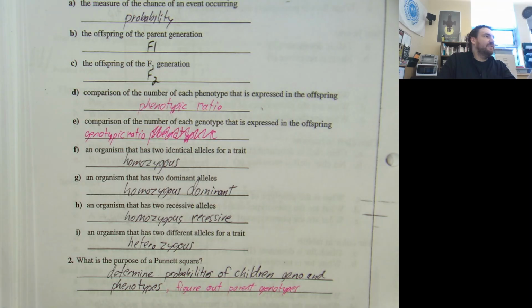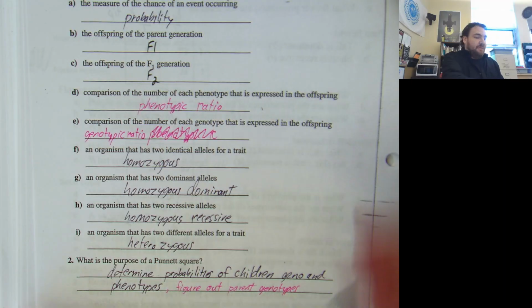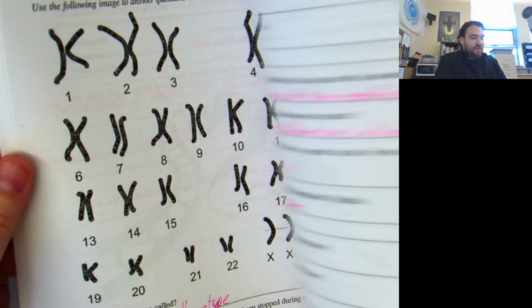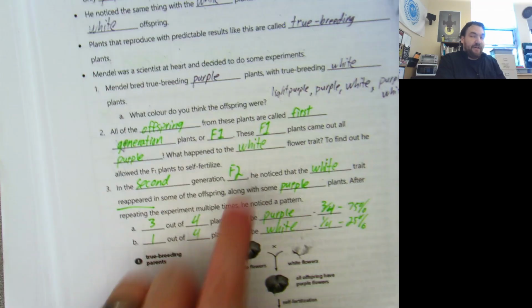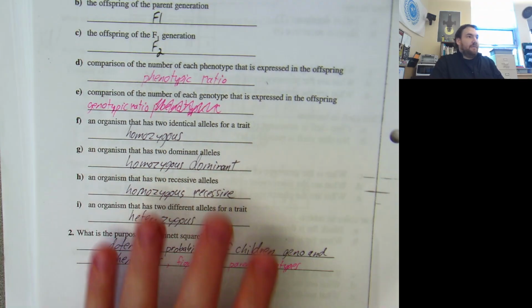Yes, Luca. What's an F1? That is how we notate what generation we're in. We did that on the very first page of genetics, way back over here, when we started heredity, right there. Okay. Next page.